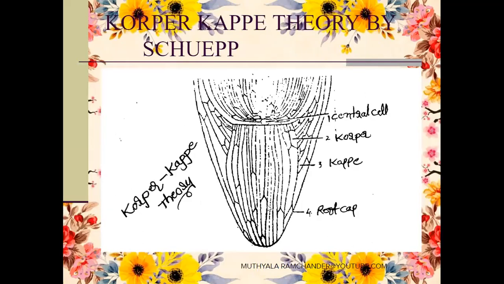The next theory is Carper-Cuppy theory. Carper-Cuppy theory is also explained in the root apical cell theories. It was proposed by Schepp scientists. According to this theory, on the terminal part of the root apex, initially only one single cell is present. The single cell is called the central cell.